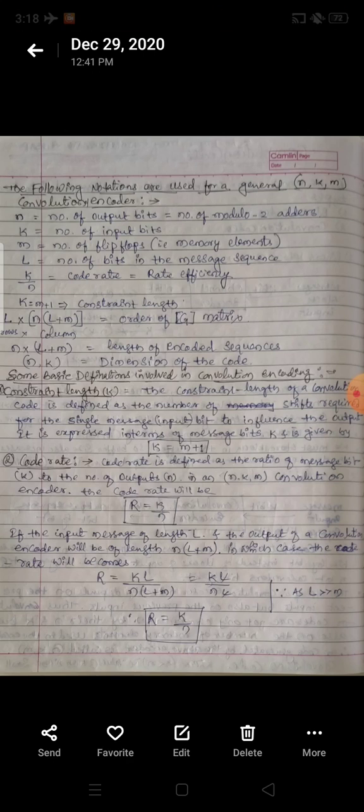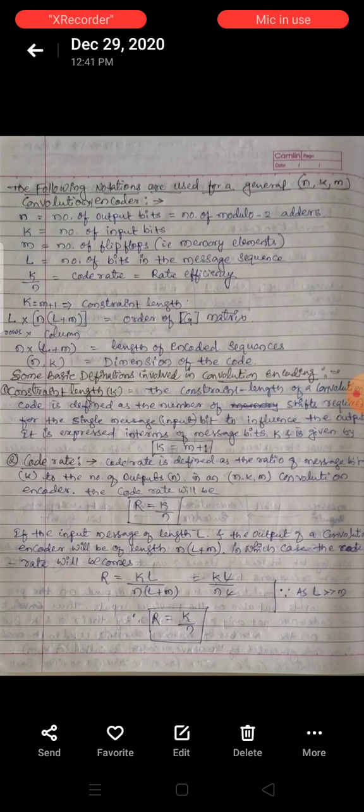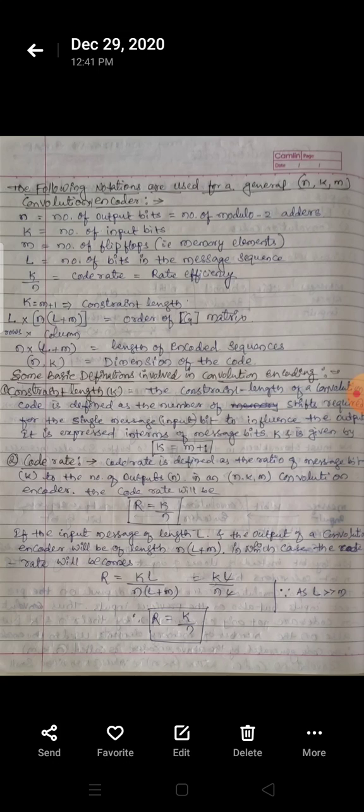Order of G matrix, that is L into N, L plus M bracket, that is closed by the big bracket. So capital L indicates the rows and the columns. Already you know the G matrix. In order to generate the order of the matrix, to write the generator matrix, I should know the first order of that generator matrix. So G indicates generator matrix.